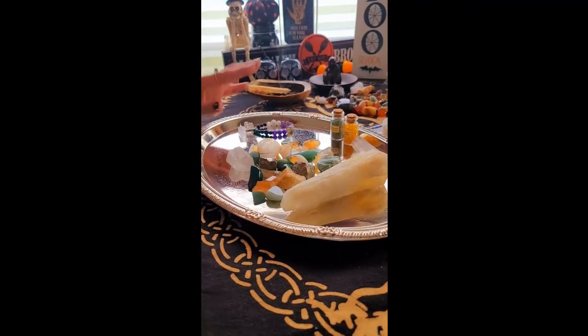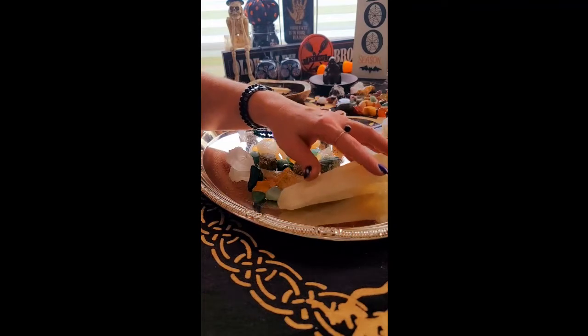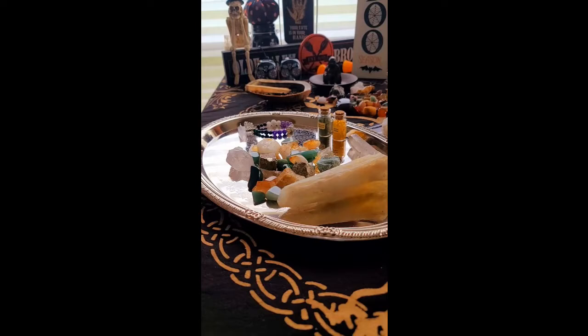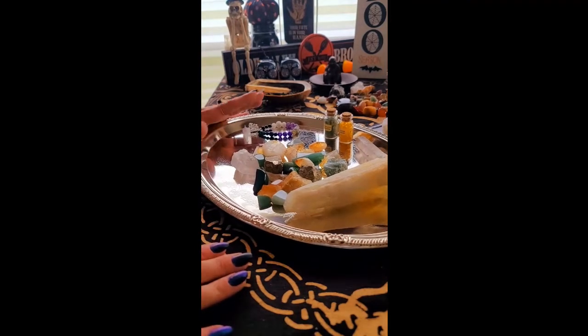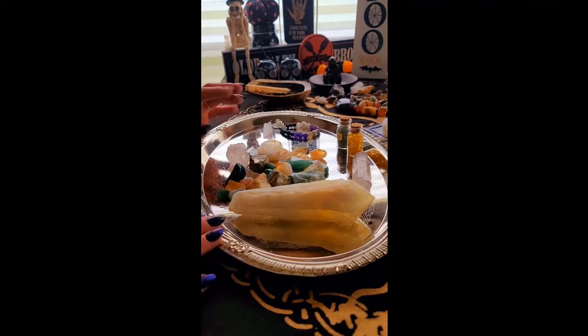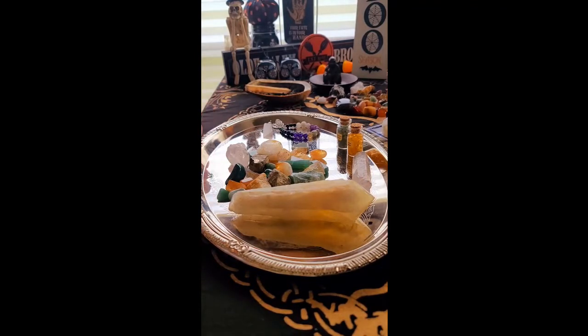Alright, now on my tray today, one of the most asked questions about grids is how to do wealth grids. Wealth, abundance, prosperity, especially in times like these when money is a little scarce for everyone. So I want to do a wealth grid today, my example of one, just to show you what goes into it and what kind of crystals to use.